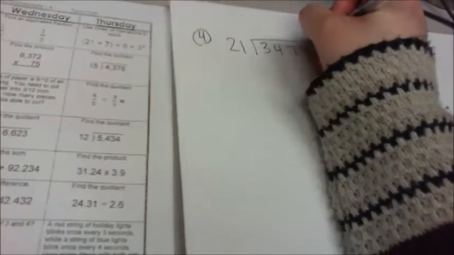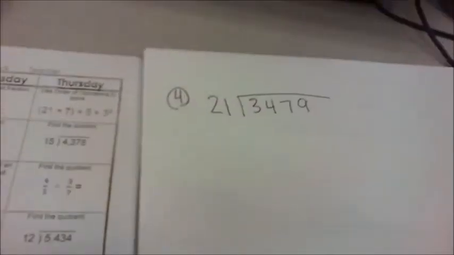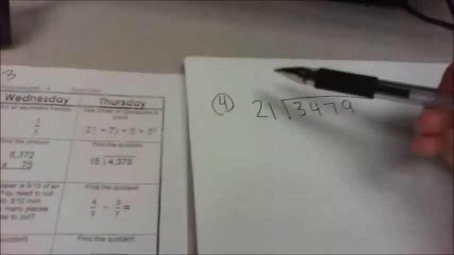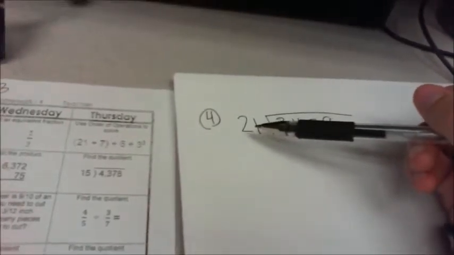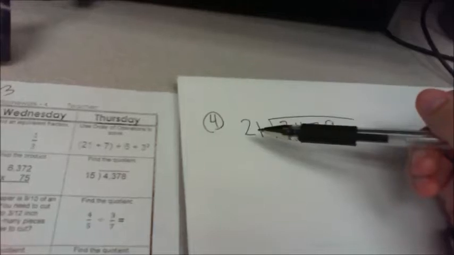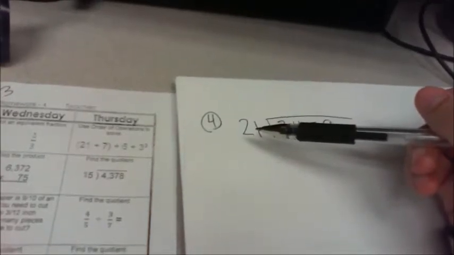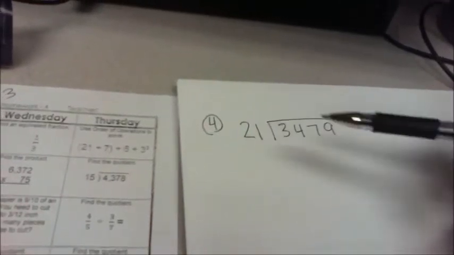Alright, number 4 is a long division problem, and I know how much you love those long division problems. We have 21 outside and 3,479 on the inside. So we have to figure out how many times 21 goes into these numbers. Now, does the multiplication chart go up to 21 in the agenda? No, I think it stops at 20 or 16 or something like that. So we're going to have to do some work on the side.